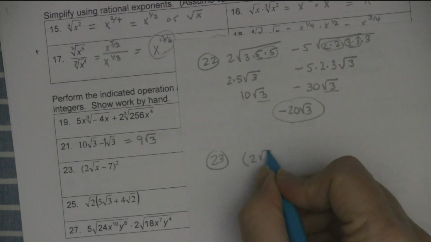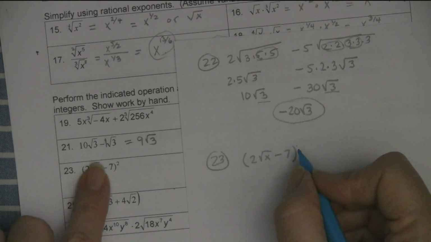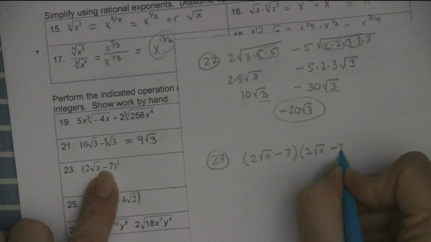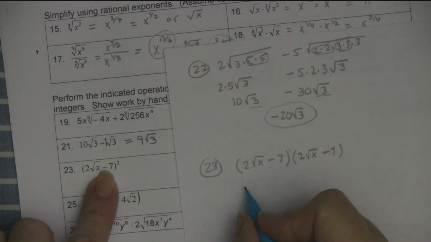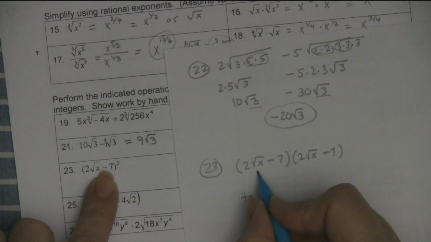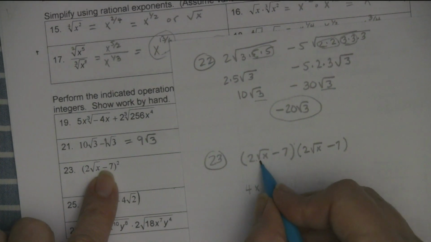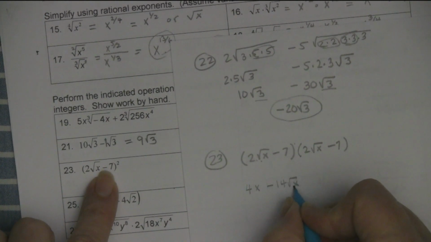is 2 square roots of x minus 7 quantity squared. So you need to write this twice and FOIL. 2 square roots of x minus 7. And so when I FOIL this together, I'm going to get 4 square root of x times square root of x is x. And then 2 times 7 is 14, minus 14 square root of x.